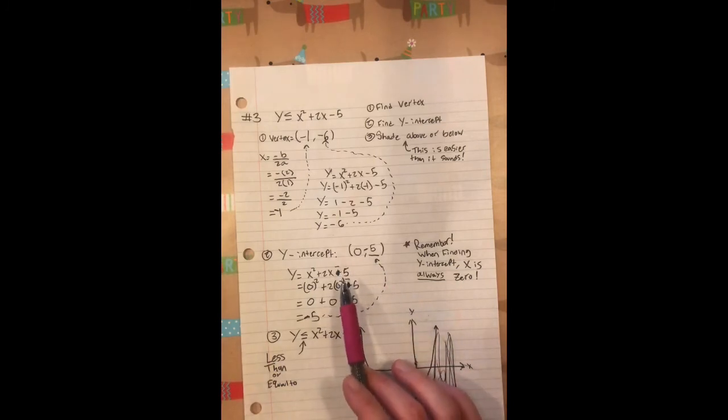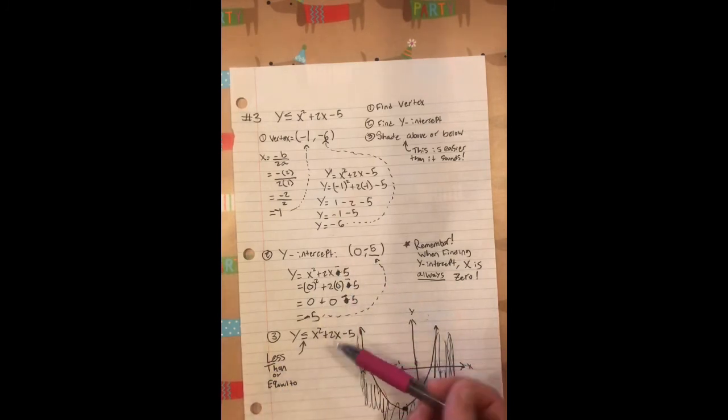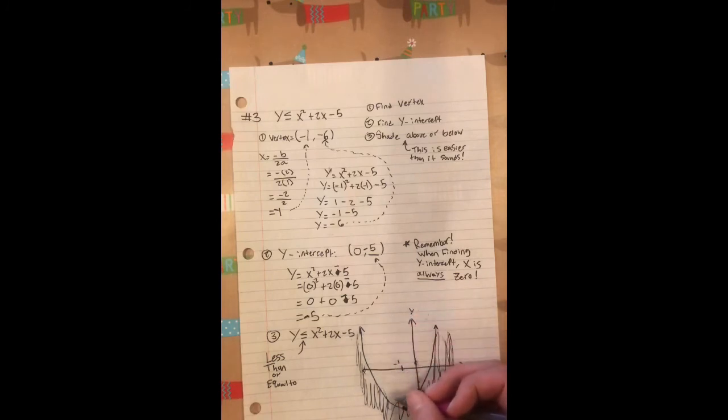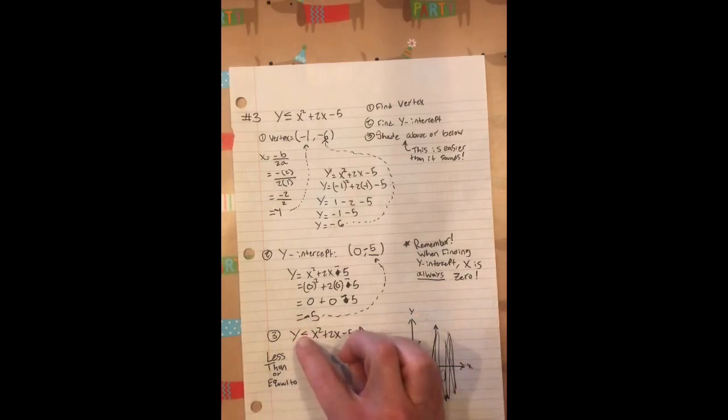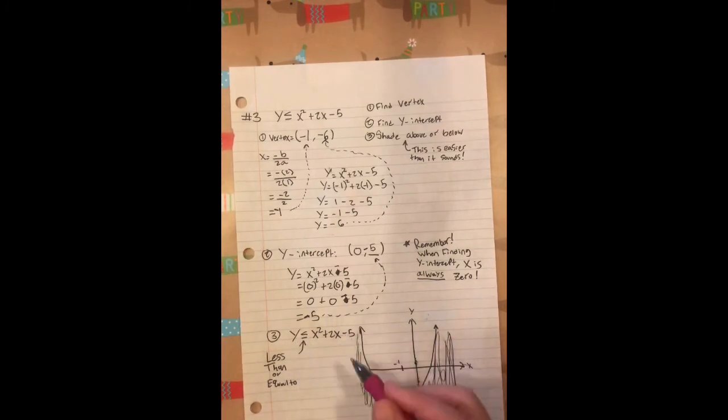And then finally, shading, right? So whether it's greater than, shade up, less than, shade down. If it's greater than or equal to, or less than or equal to, if there's a line underneath, you're going to use a solid line to graph. If there is no line underneath, so it's just less than or just greater than, you would use a dotted line to graph your parabola.